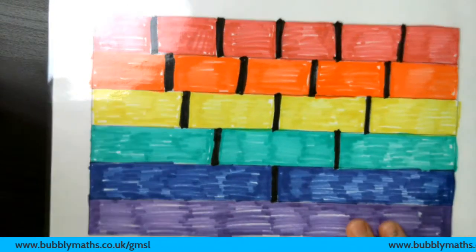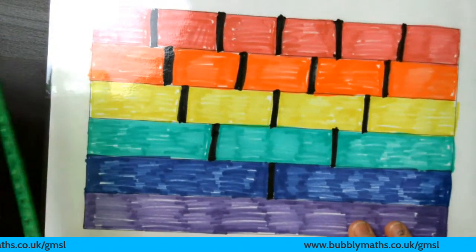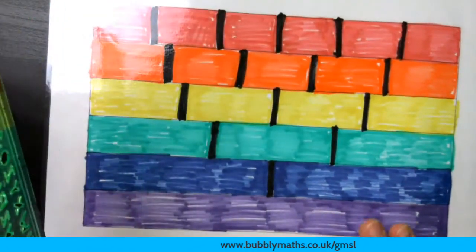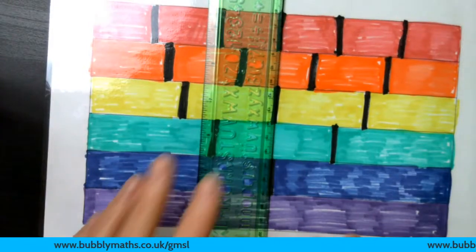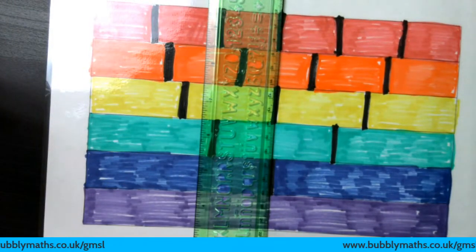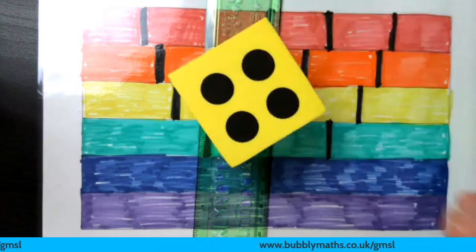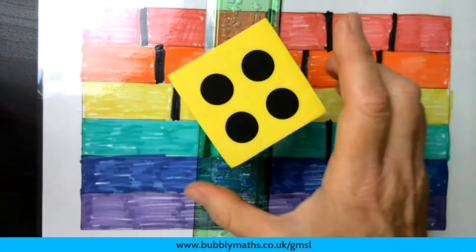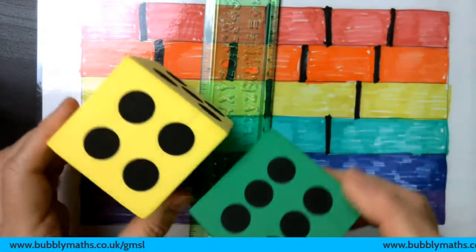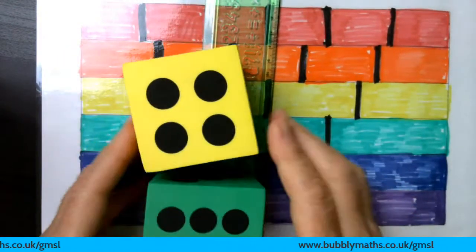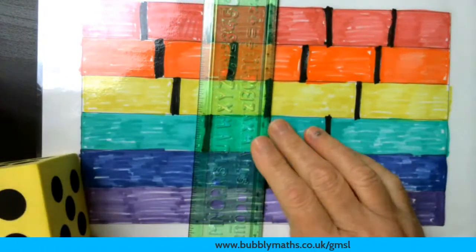The first person playing the game, take it in turns, or you can do it in groups. So you can have 2 groups. One group goes first, and then the second group goes second. And that's how far the first person got. Now that's 4, and then 6. Now that fraction is going to be 4 over 6. We'll put that back in a second.